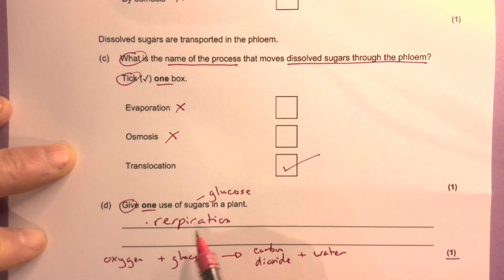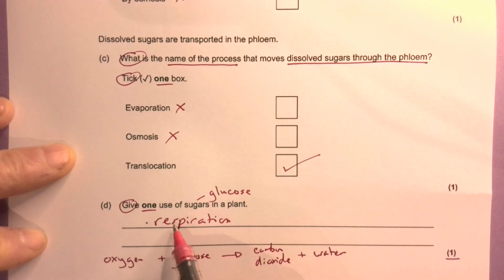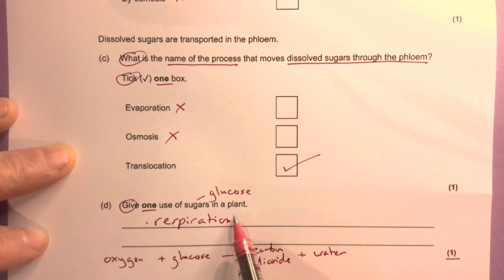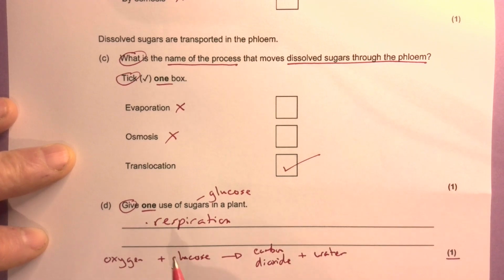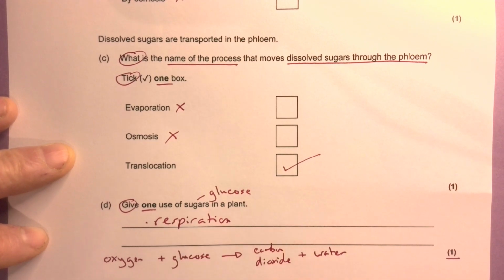You could also say sugars are used to produce starch, which is a storage of sugars. They produce fats and oils. They produce cellulose, which they use to make their cell walls. And plants also use it to produce amino acids and proteins. But the one that I would always go to for sugars is respiration.